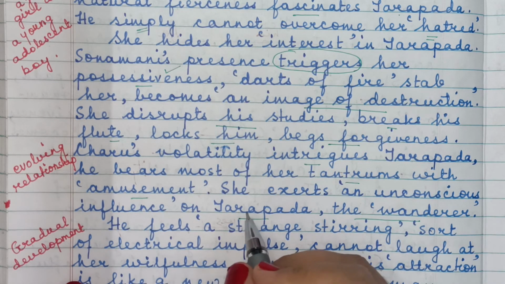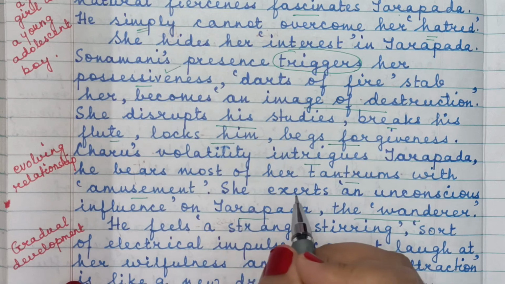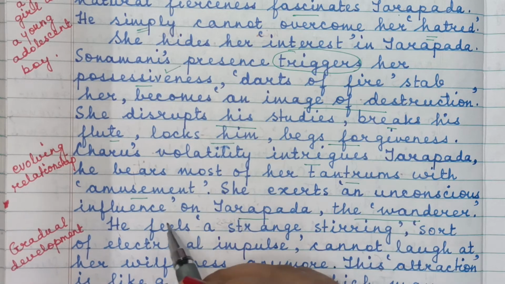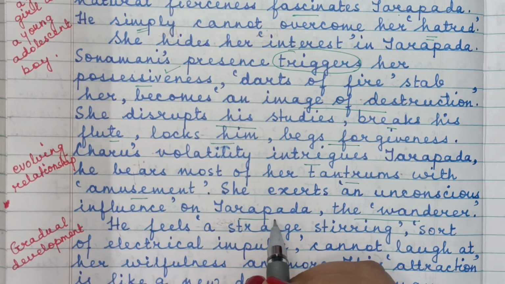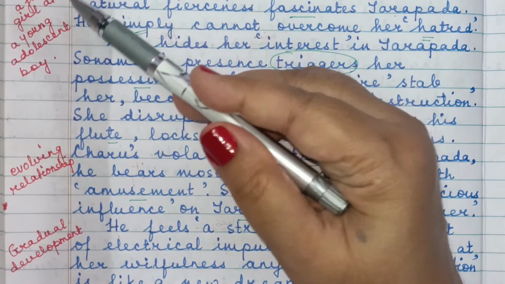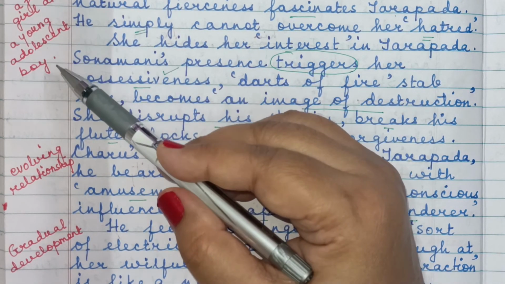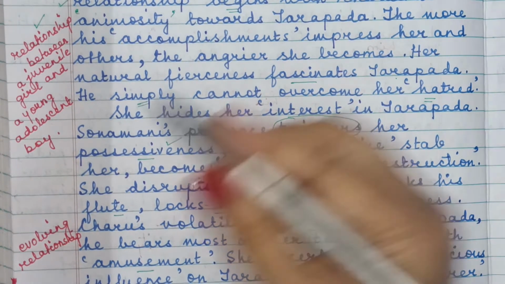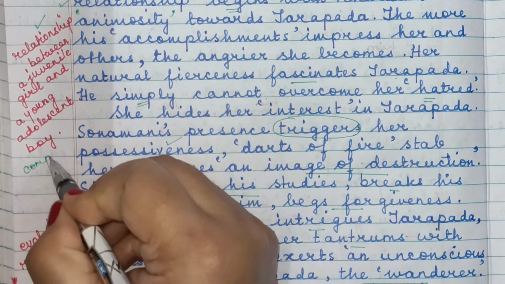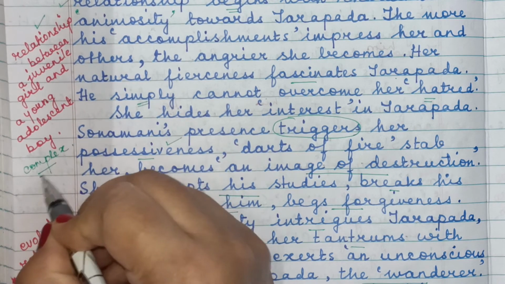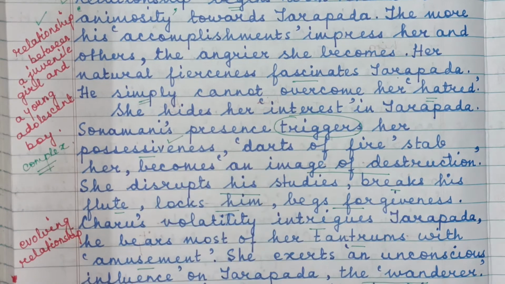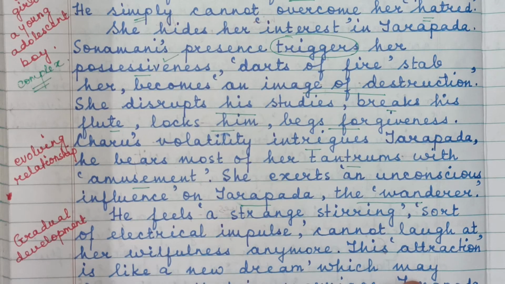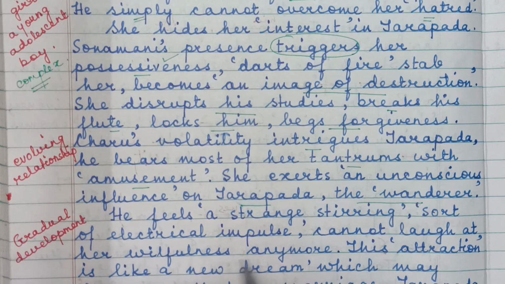There is jealousy, there is envy, there is hatred, Charu Shoshi throws tantrums, but still she exerts an unconscious influence on Tarapodo. So this is the relationship between a juvenile girl and a young adolescent boy. Quite unpredictable, and it is very complex. A complex relationship. So you can use these critical terms in your answer. He feels a strange stirring, sort of electrical impulse, cannot laugh at her willfulness anymore.